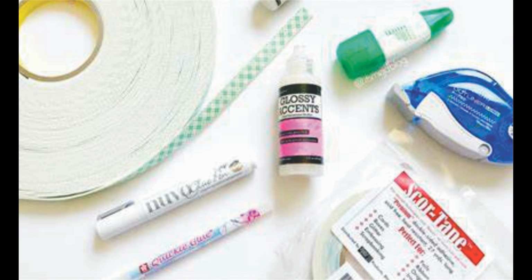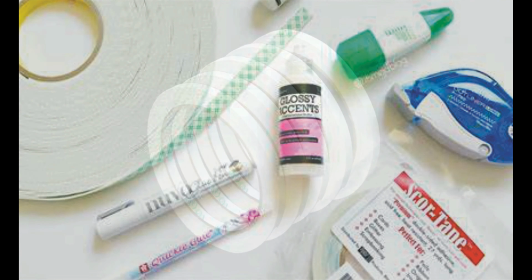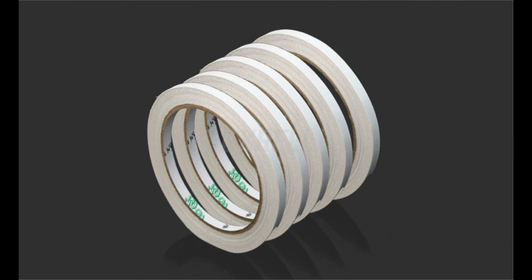Adhesive is something that is used to stick one material to another. Common craft adhesives include glue dots, glue sticks, double-sided tape, and photo stickers. Double-sided tape is a tape that's sticky on both sides and can be used as flat or 3D.